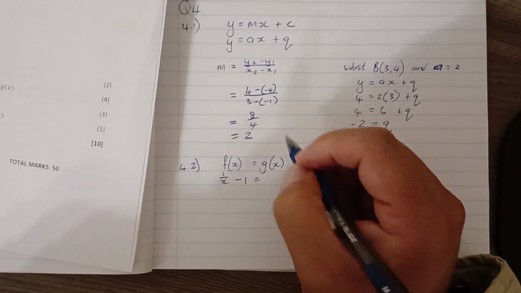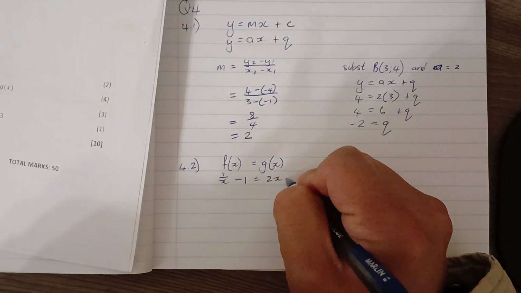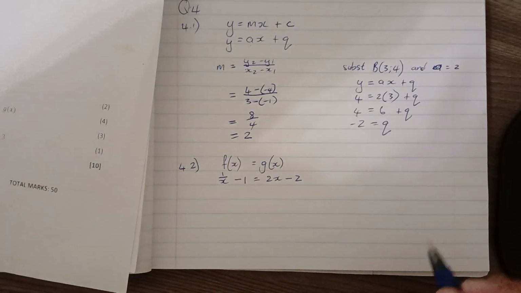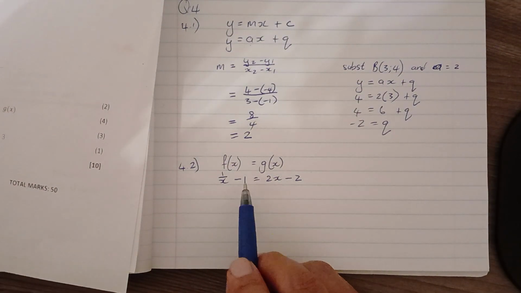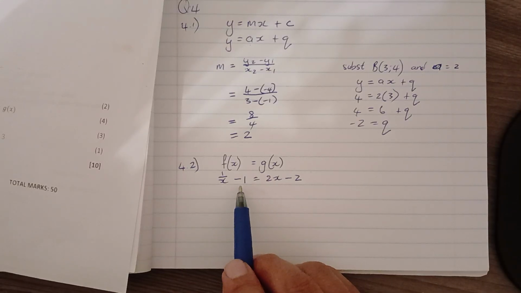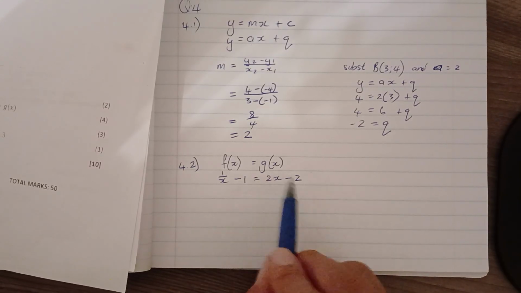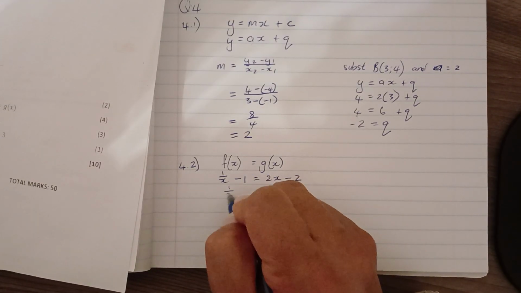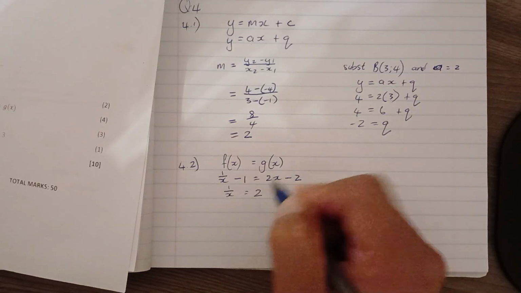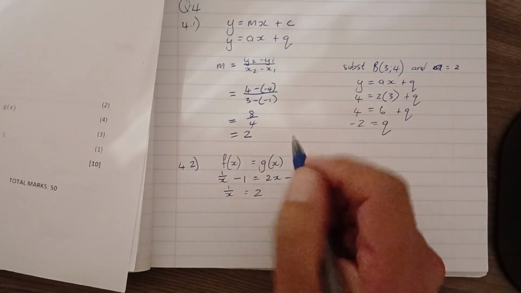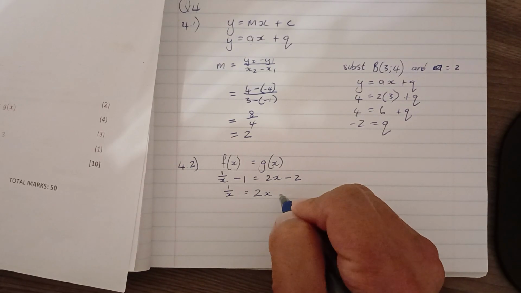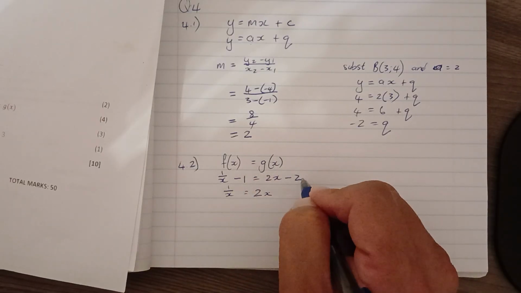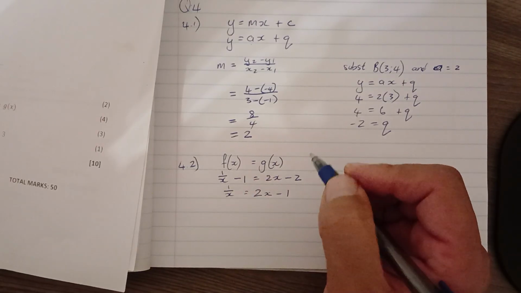The equation of g(x) is 2x minus 2. Okay. Let's take over the negative 1 first. So that's going to be 1 over x is equal to 2x.